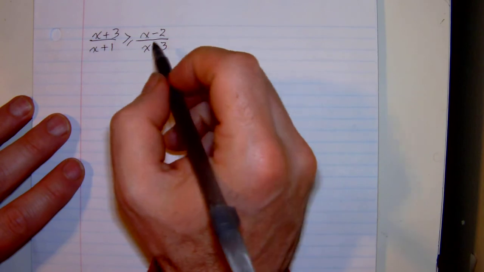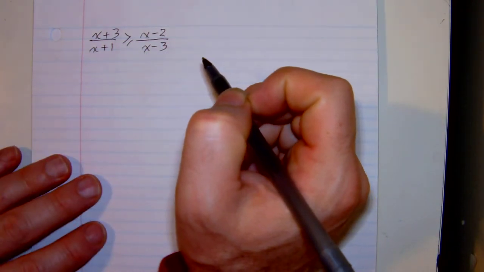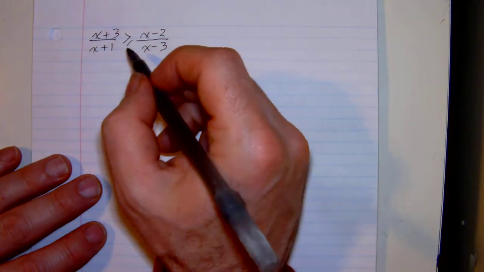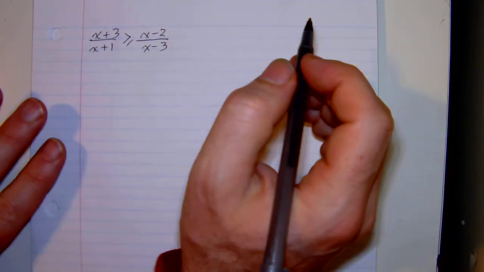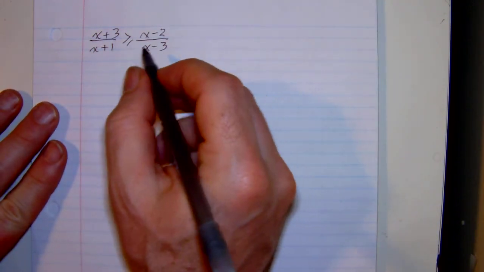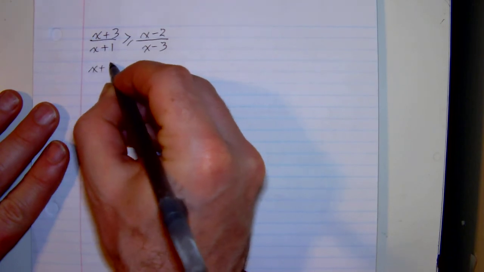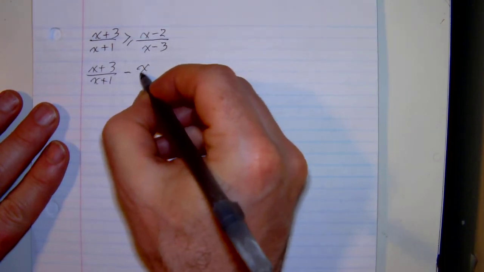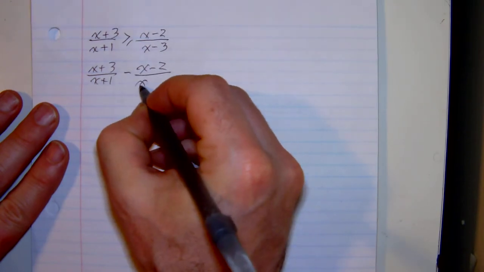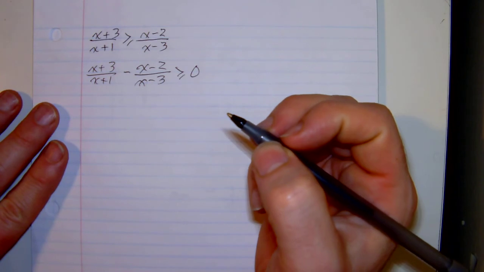That's right, because we don't know whether x minus 3 is positive or negative, so if we multiply by it, we would both have to switch and not switch the sign. So we can't do that. Whenever we move something, we need to add or subtract it. So I'm going to get (x + 3)/(x + 1) minus (x - 2)/(x - 3) greater than or equal to 0.